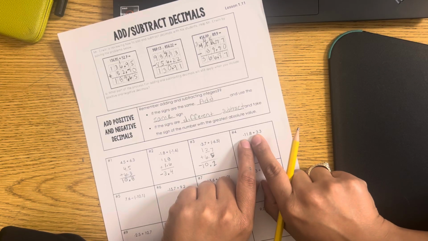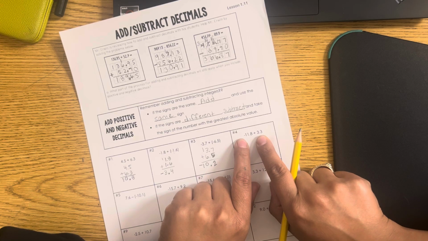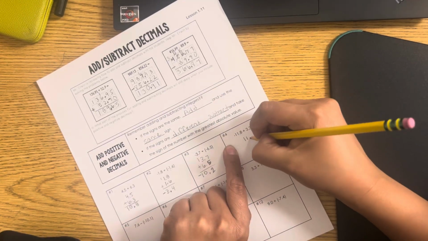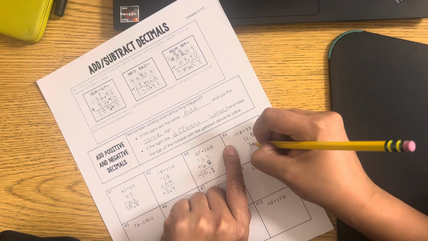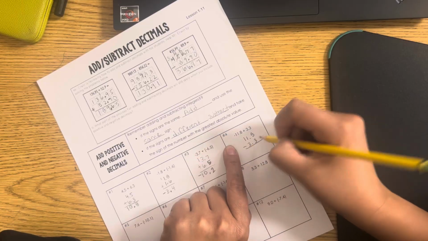Yes, it's still addition, but one's positive and one's negative. That actually means I'm going to subtract them. When I subtract them though, I like my bigger number to be on top, so 11.8, and then I'm going to put my smaller or shorter value on the bottom, and now I can subtract.